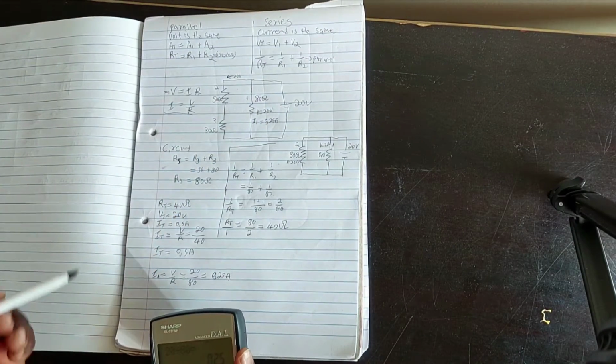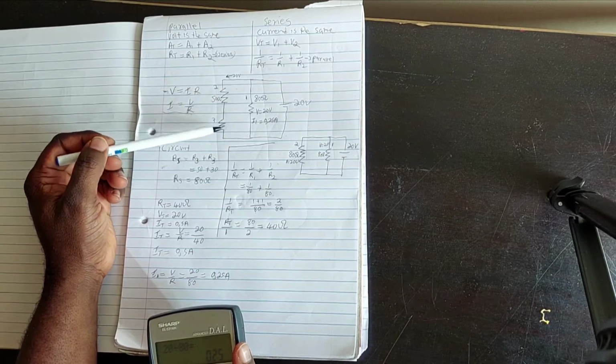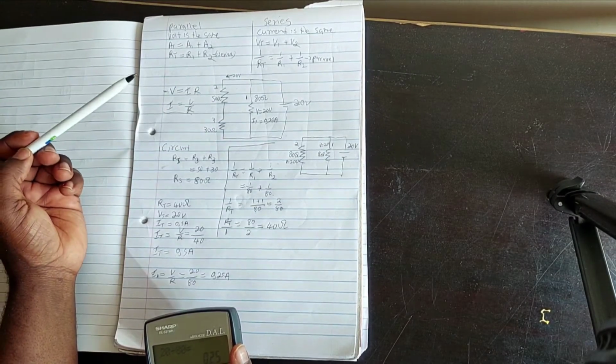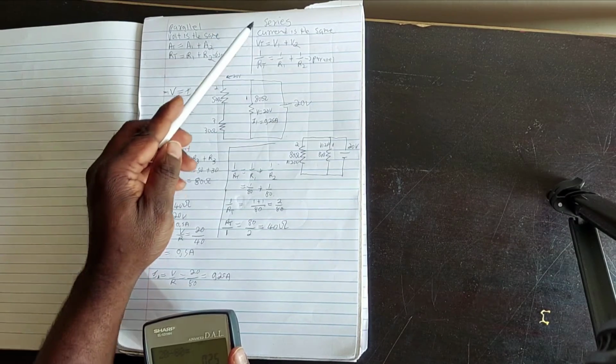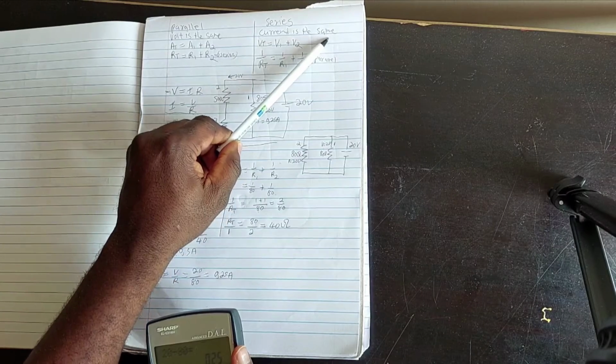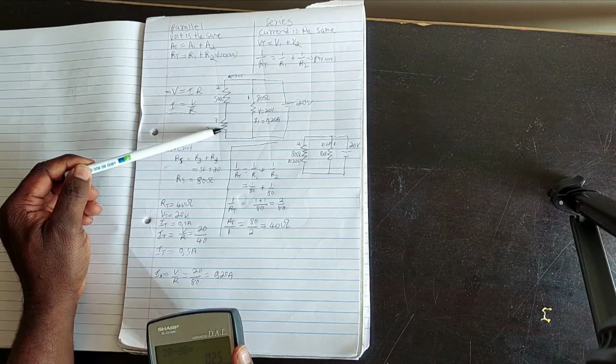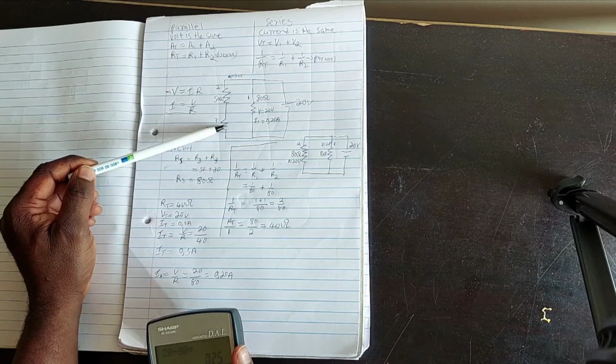So we also need to calculate the current for this side. Okay, let's check the series. If it's in series, current is the same. So this means the current for this side and the current for this side is the same.